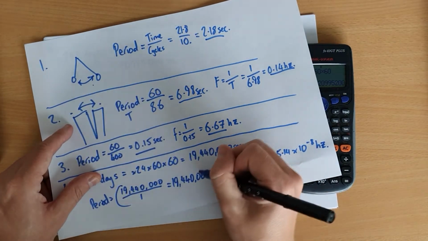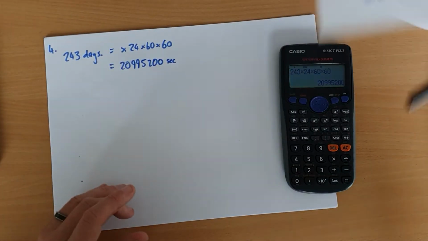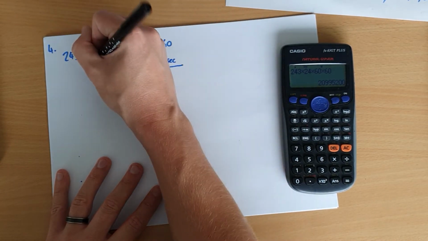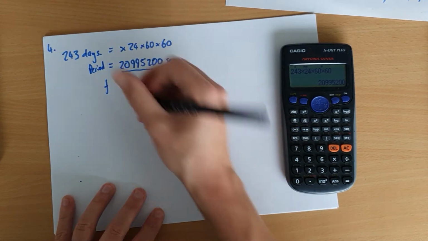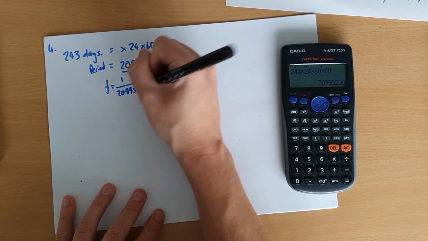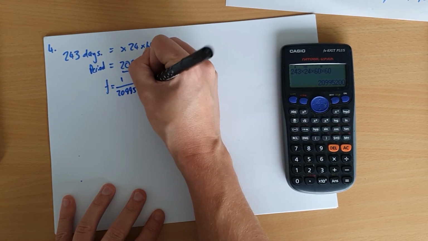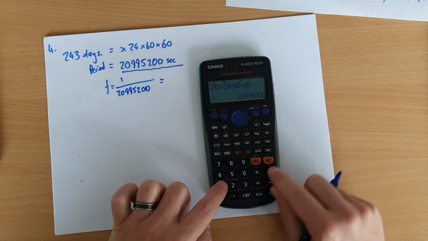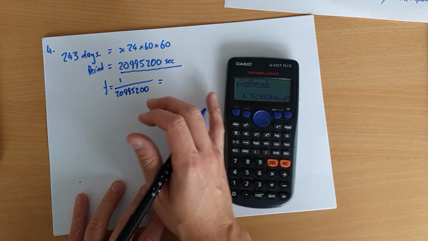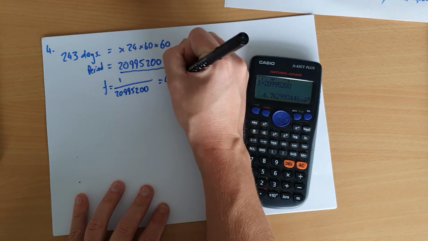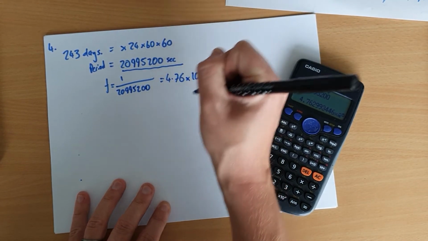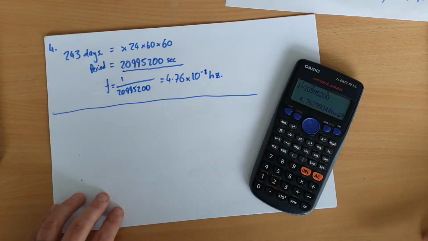Now I'm going to skip this phase because it's divided by 1. Okay. So we know that this is the period of the cycle, and then the frequency is 1 divided by 20,995,200, and then we're going to type that into our calculator. 1 divided by 20,995,200, and we get 4.76 times 10 to the minus 8 hertz. Okay, and then we're on to our last question.